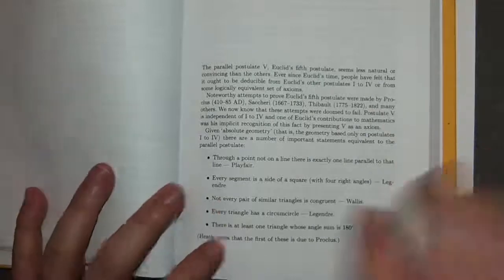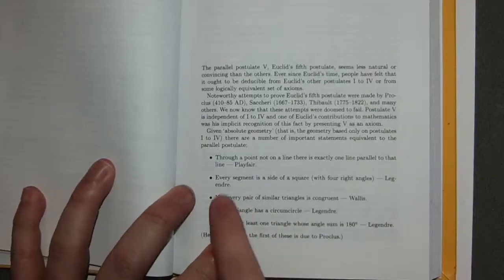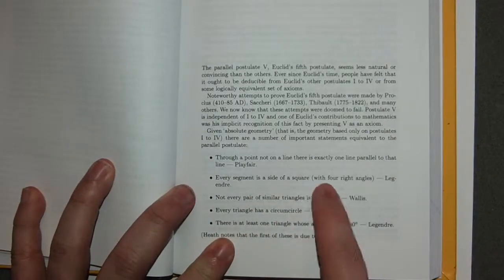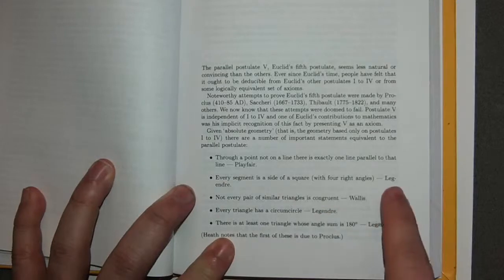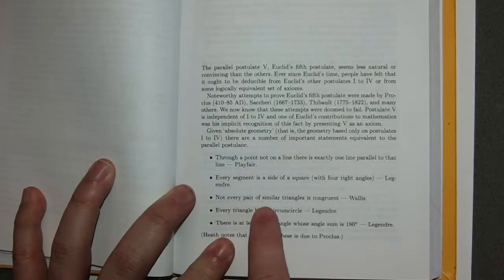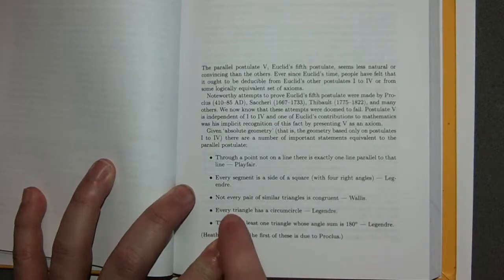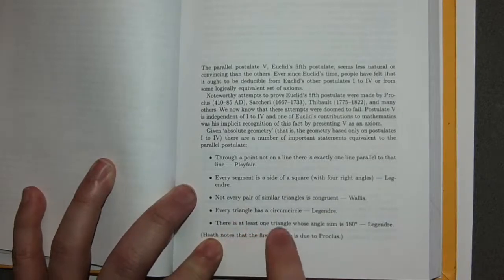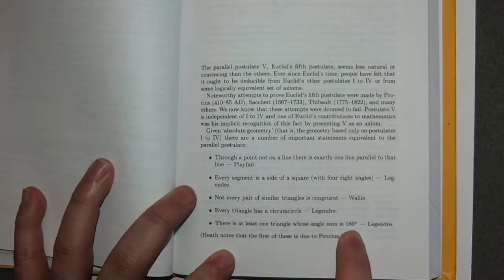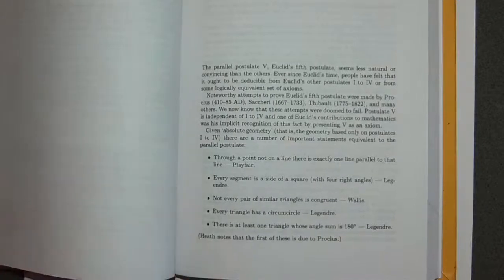For the others, I'm going to read them off here. So the next one is: every segment is a side of a square with 4 right angles. This is due to Legendre. Not every pair of similar triangles is congruent. This is due to Wallace. Every triangle has a circumcircle. That's Legendre again. And there's at least one triangle whose angle sum is 180 degrees. That's again due to Legendre.